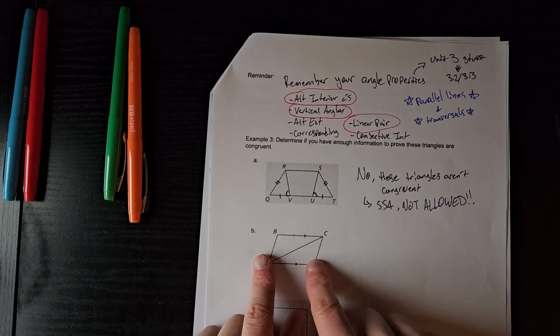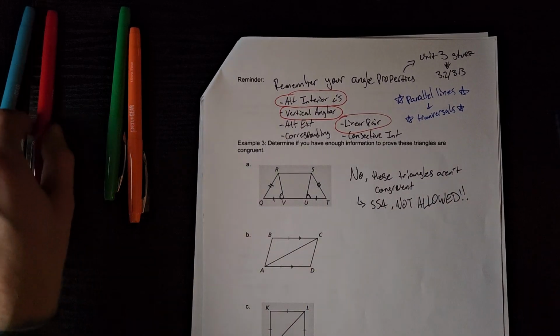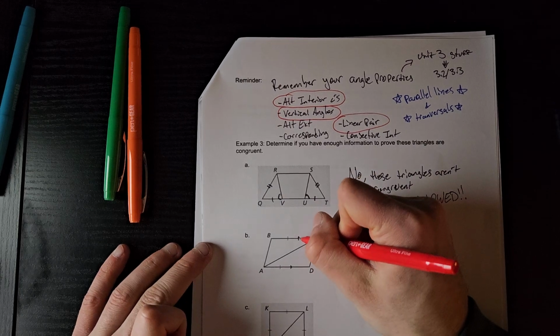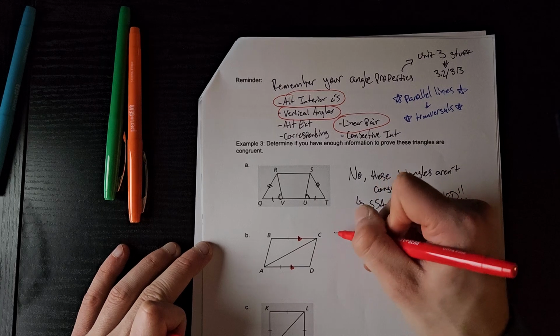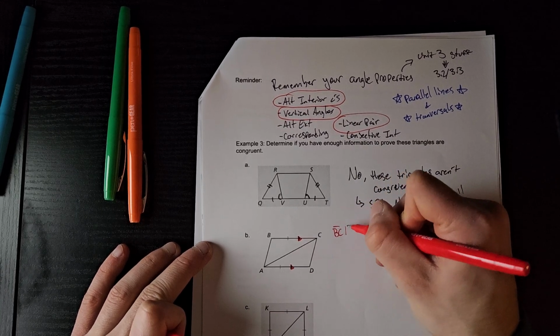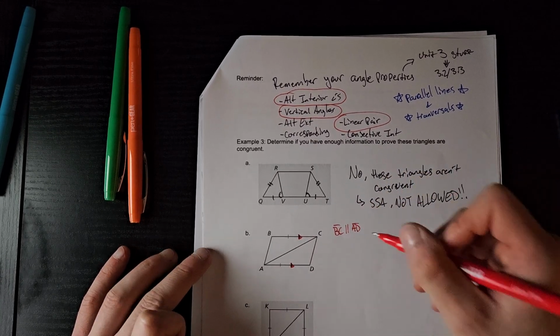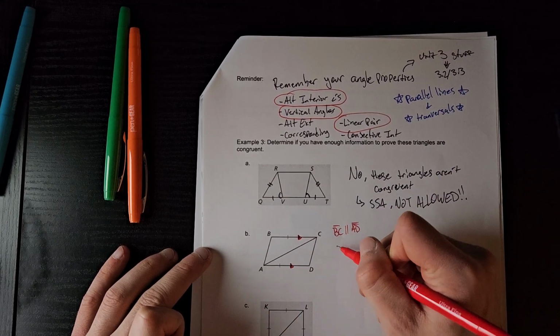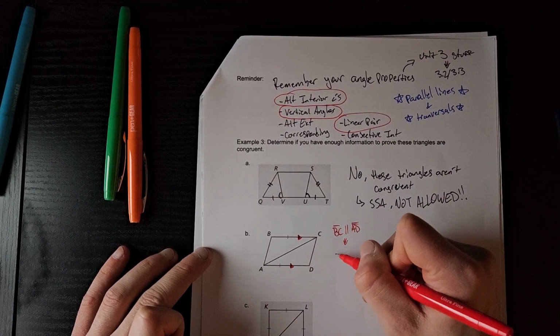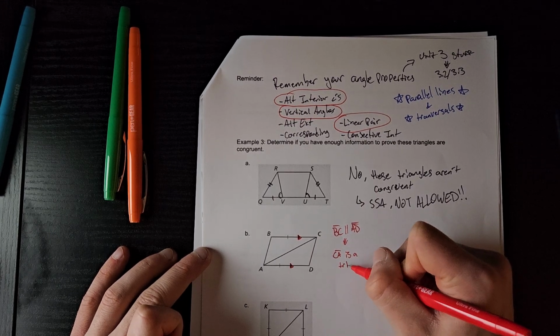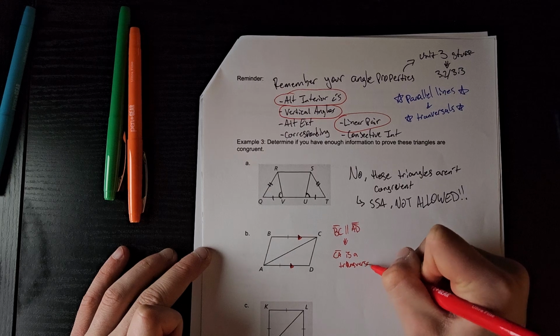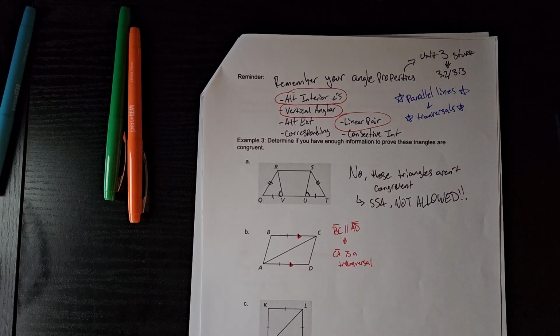B, this is why we have this up here, because you'll see problems like this. Notice these arrowheads on our figure. This shows us parallel lines. This shows us that segment BC is parallel to AD. And this also gives us the fact that segment CA is a transversal. We can use that information to our advantage to see if these triangles are congruent to each other.